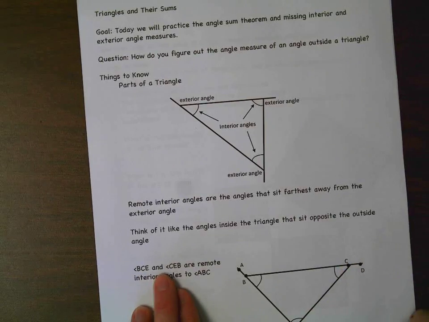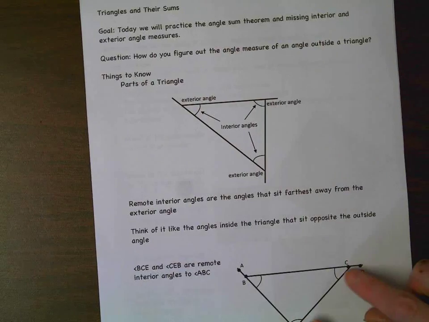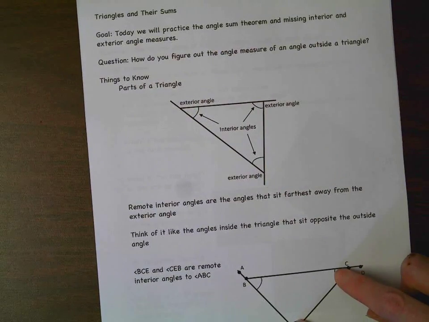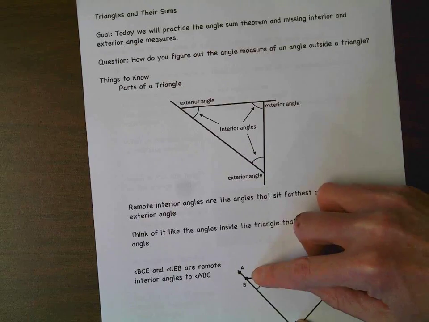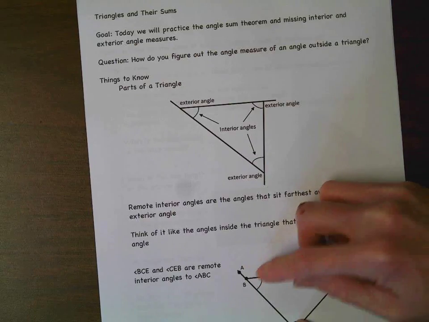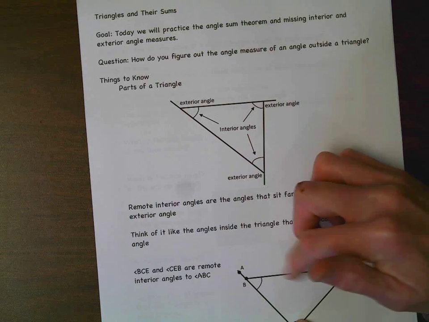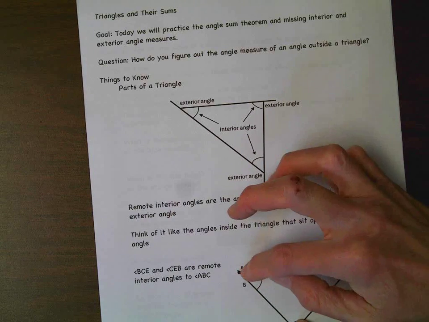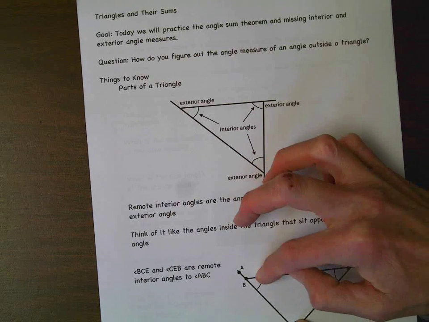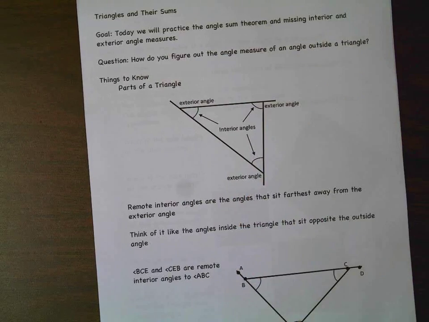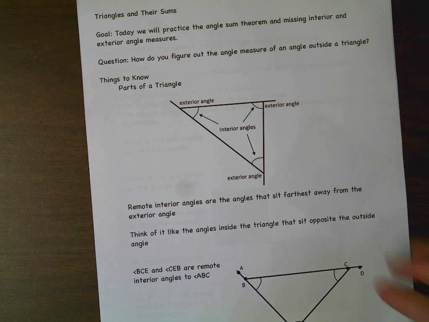And angle CEB are the remote interior angles for the angle that sits out here. Well, to name it correctly, it would have to be ABC because we're talking about the angle over here. Okay? And so that's how you figure out what remote interior angles are.